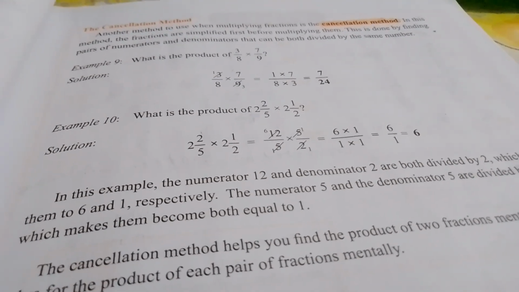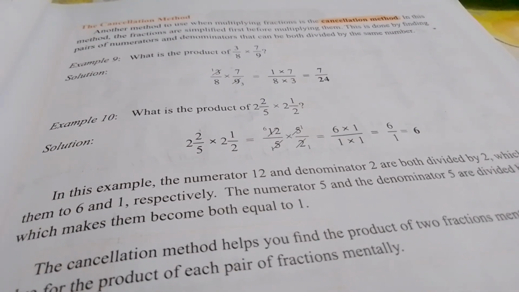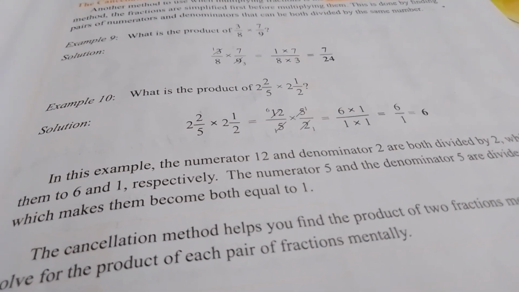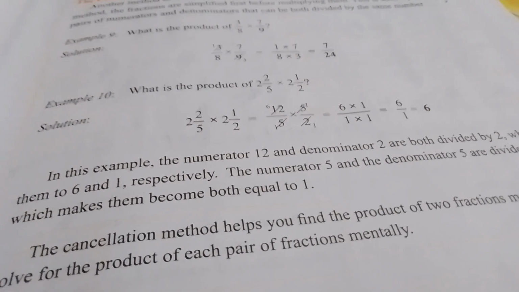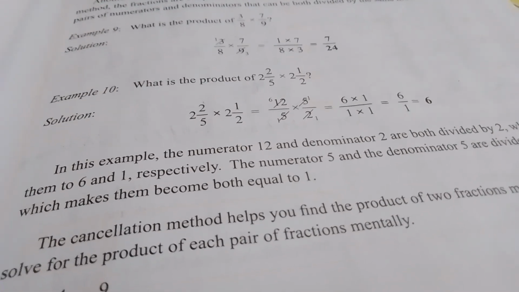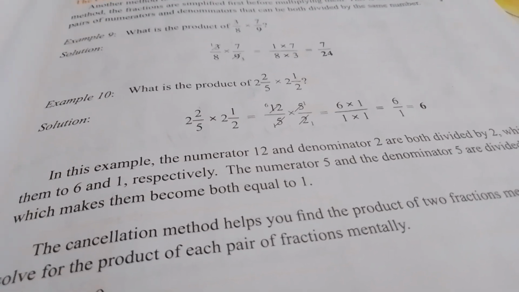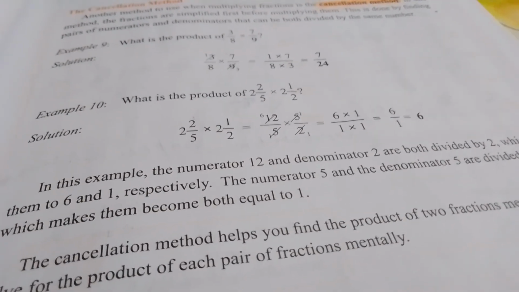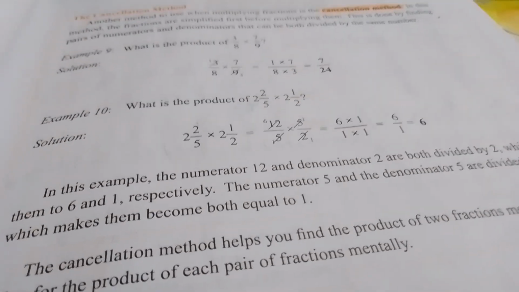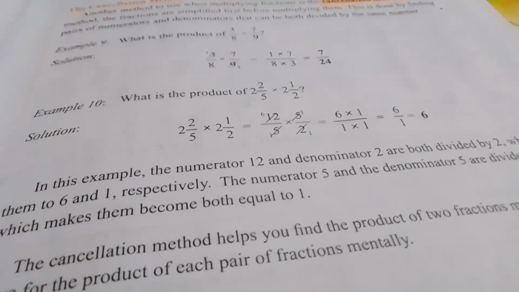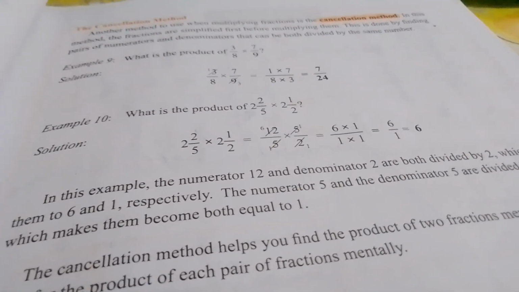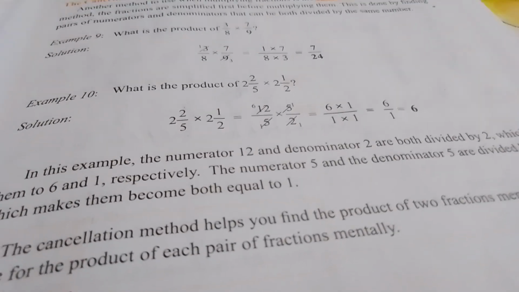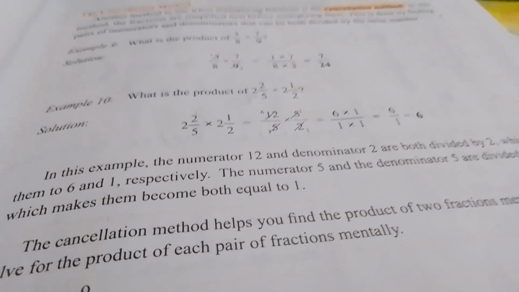What is the product of 2 and 2/5 and of 2.5? You need to cancel after changing the mixed numbers into improper fractions. 6 times 1 is 6. 1 times 1 is 1. So 6.